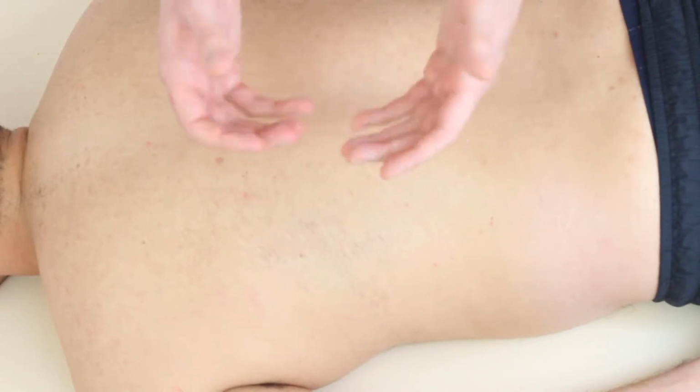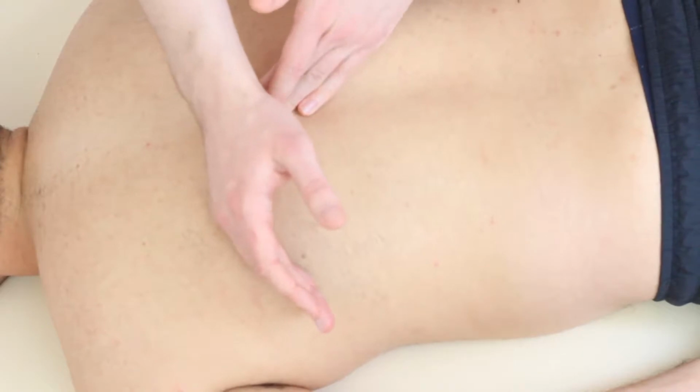So let's talk about rib palpation. Rib palpation is not routine to the examination, but it can and should be performed if the patient is complaining of pain on breathing, or if the thoracic spine pain is radiating outwards, or indeed pain is localized more specifically to the lateral aspect of the thoracic spine.